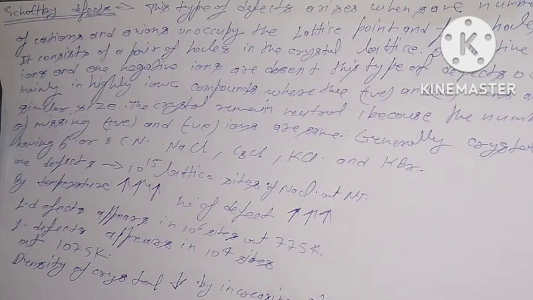One defect is found in 10 to the power 15 lattice sites of sodium chloride at normal temperature. By increasing temperature, the number of defects increases. One defect appears in 10 to the power 6 sites at 775 Kelvin, and one defect is found in 10 to the power 4 sites at 1075 Kelvin. Density of crystal decreases by increasing Schottky defects.